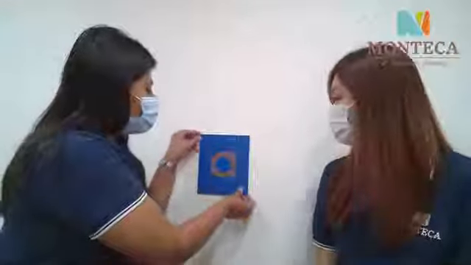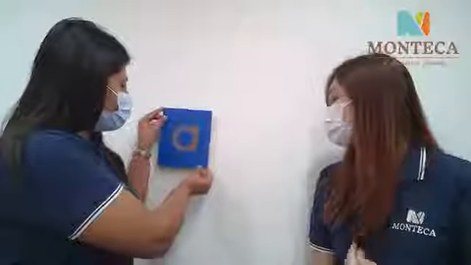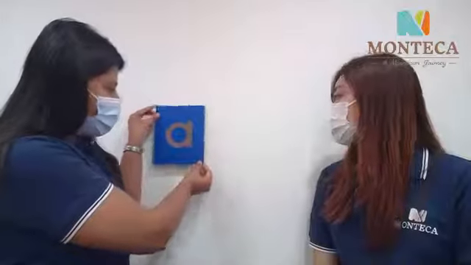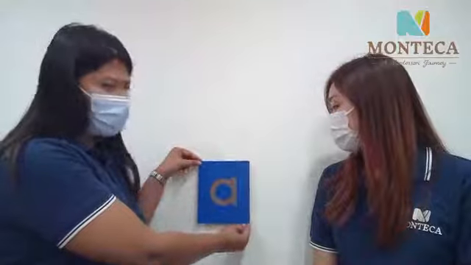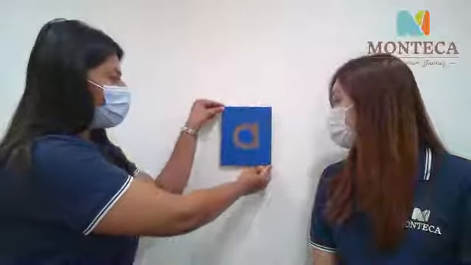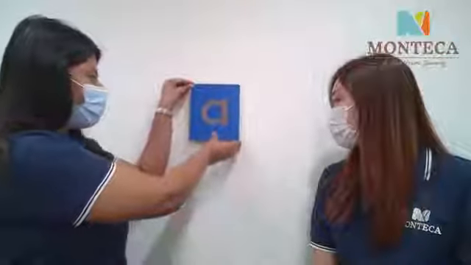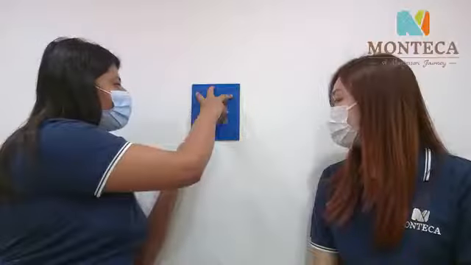I'm going to place it in different parts of the table now. The reason we place it in all parts is because the child should know that wherever this letter moves, it will still be a. The same way you introduce the other letters.